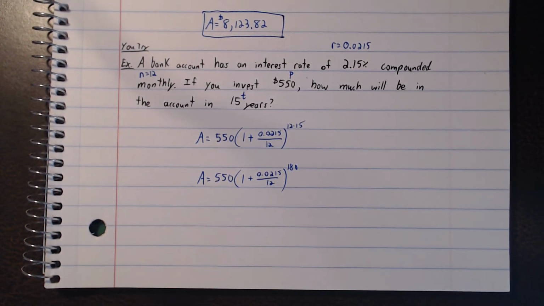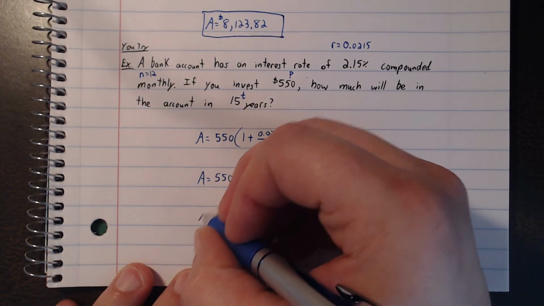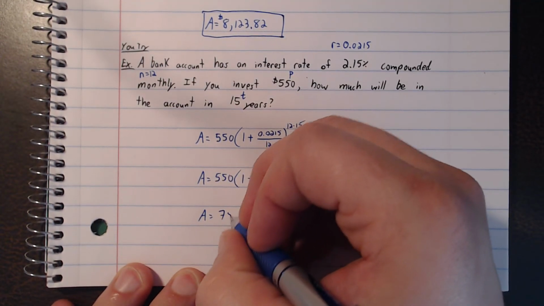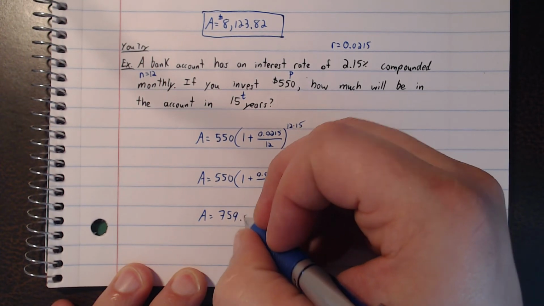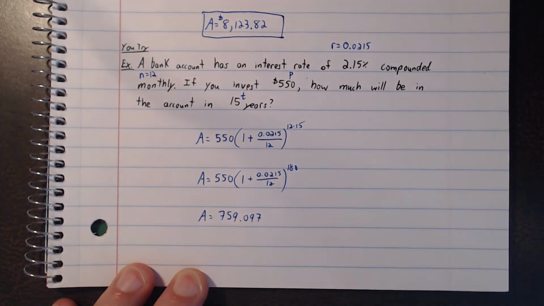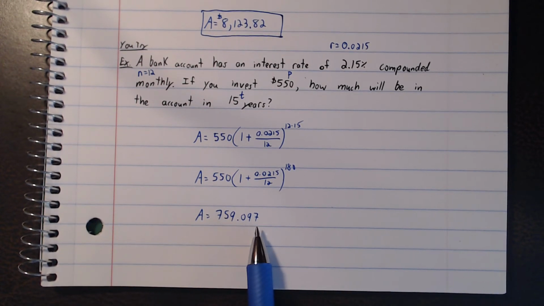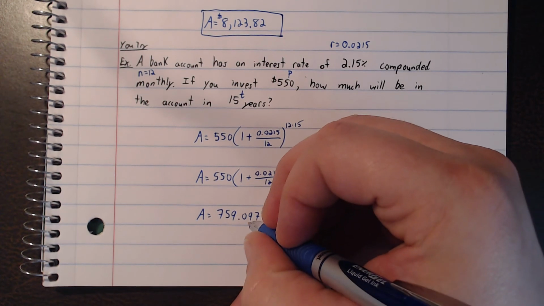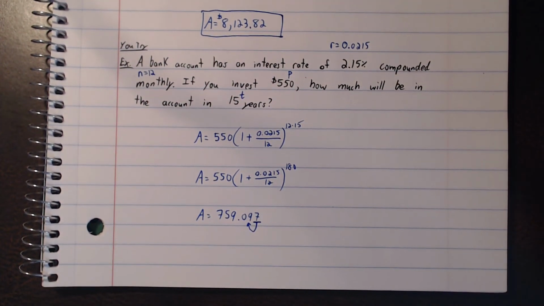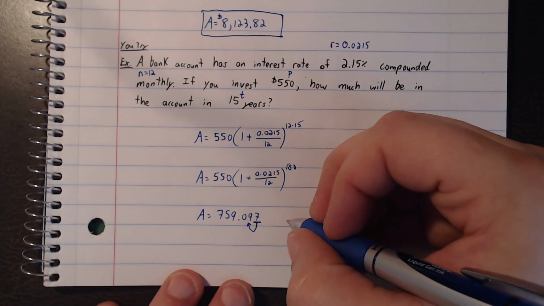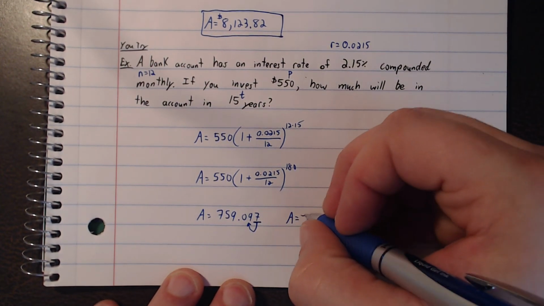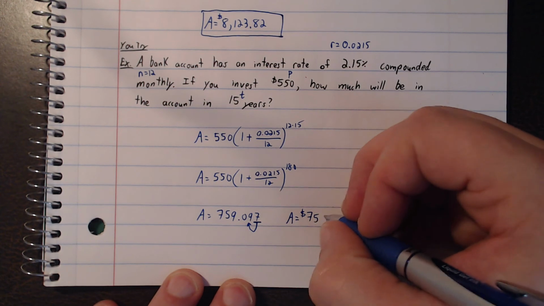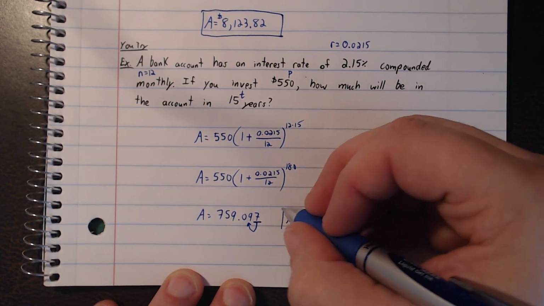And the gremlins on the inside are calculating. They're coming up with 759.097. Now, there is no thousandth of a cent in the United States, at least with banks and coins, as far as the public is concerned, so we got to round that up. That 7 is going to tell that 9 to move up to the next number, so a 10. So our amount, what we get out after 15 years, would be $759.10.